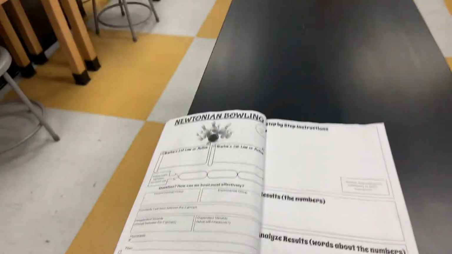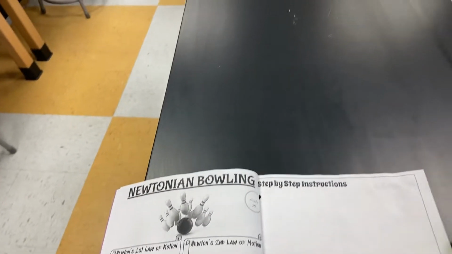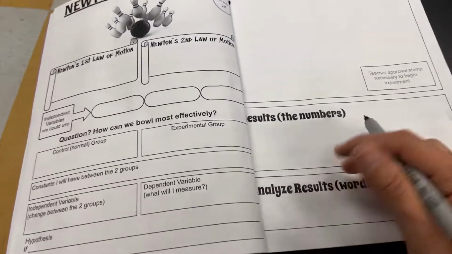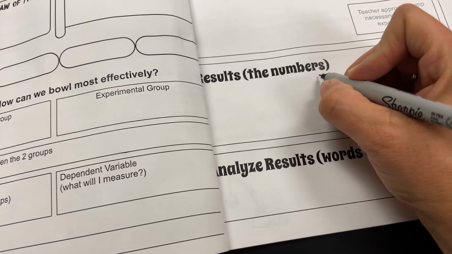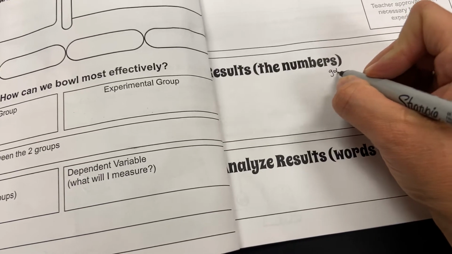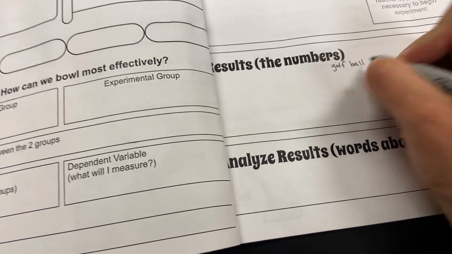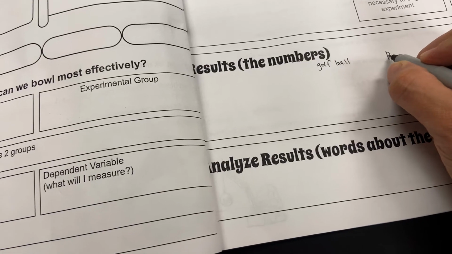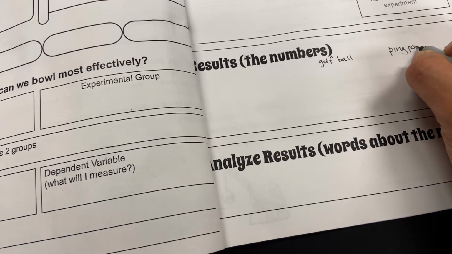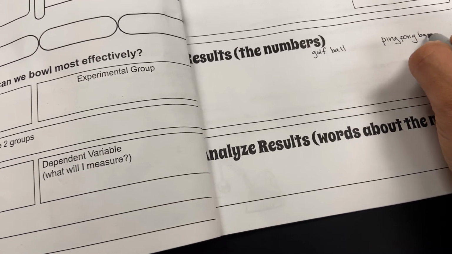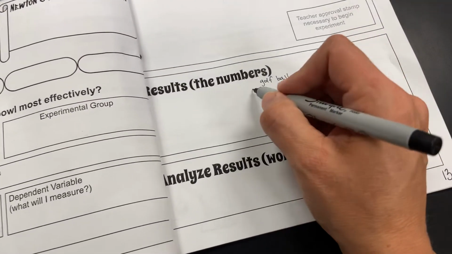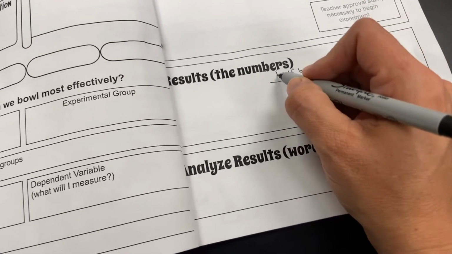Now for my results, I'm going to make a table. On the top, I'm going to use the golf ball, and I'm going to do the ping pong ball. I'm going to make a line here and a line here.